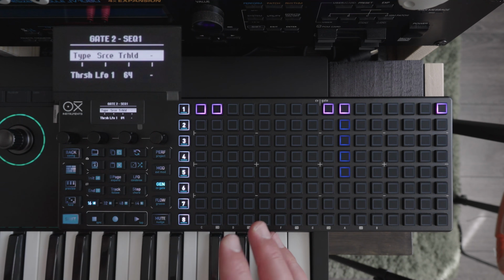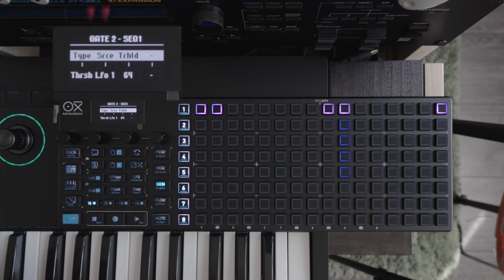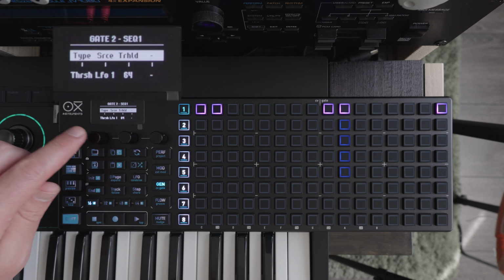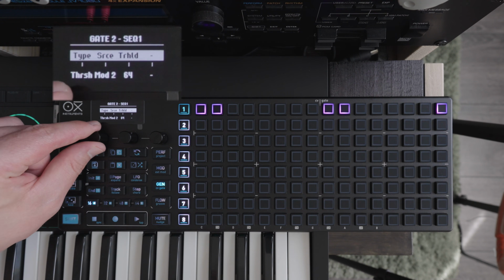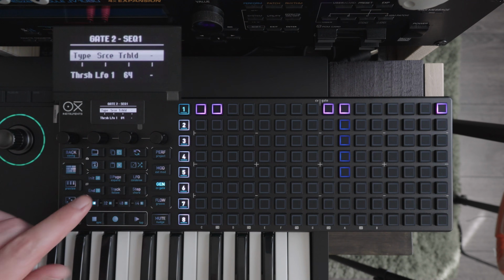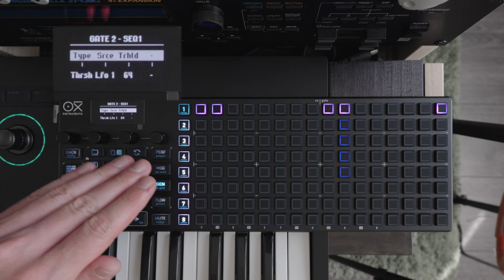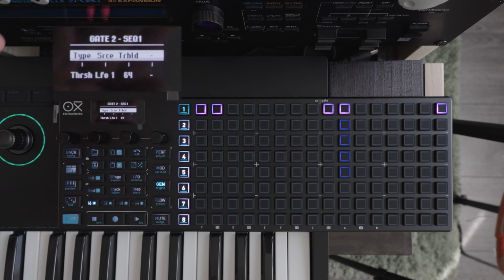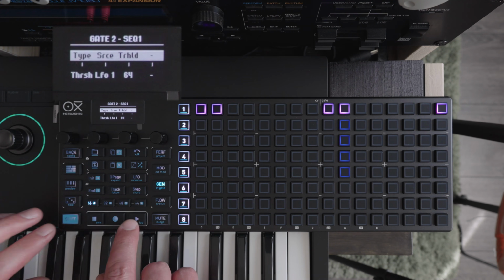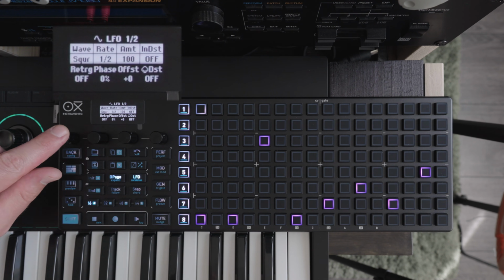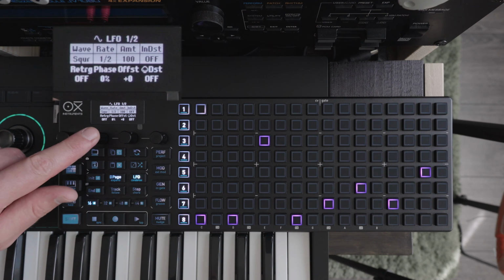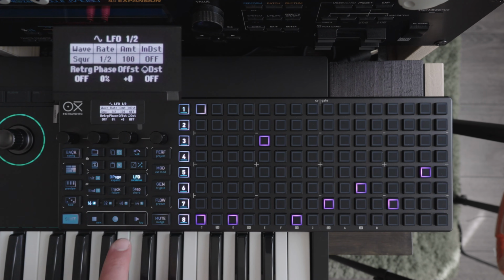Okay, we have one more gate type in the Oxi One MkII, which is called threshold. Now the way this differs from accent is that the source is an LFO or a mod lane. And again, the threshold sets the value at which the gate is high or low. So let's try this with an LFO. I have my LFO 1 set to square, rate to half bar, and amount to 100, and we should be getting some modulation here.